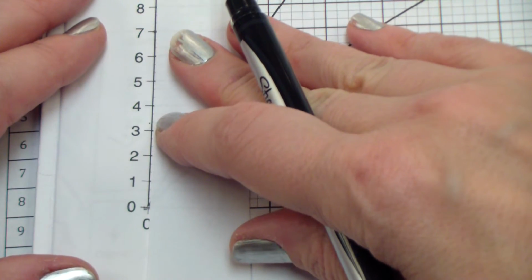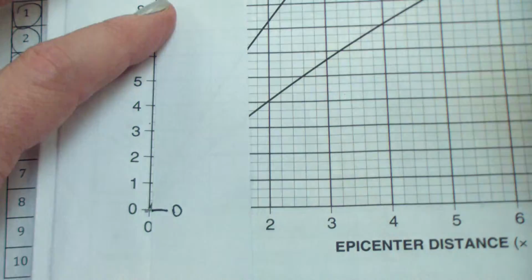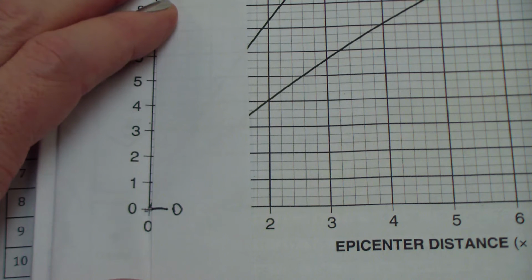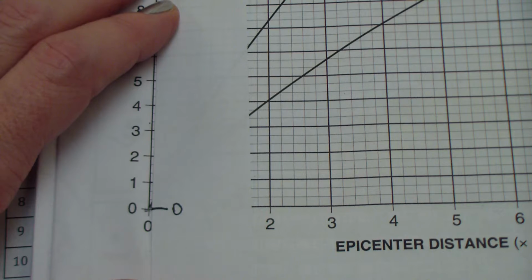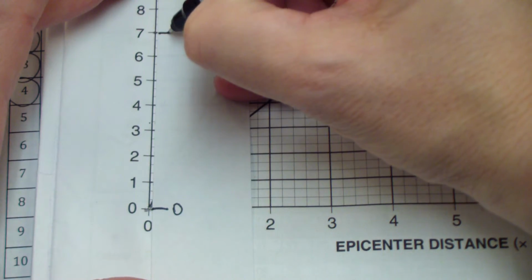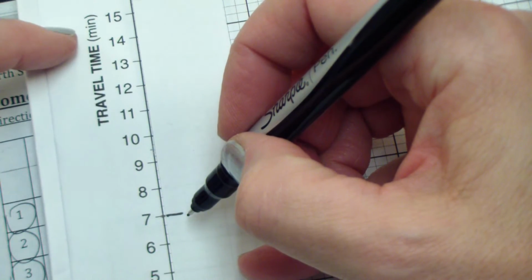I'm going to mark off the 0 right here on my paper, and I always label it so that I don't get mixed up with other marks that might be on my paper. And then this was 7 minutes exactly, which was my difference. So I'm going to mark off the 7 minutes. I know this is minutes because it tells me my travel time right here is minutes.